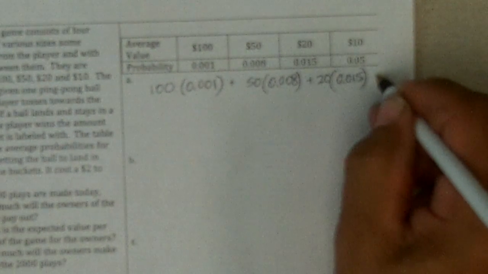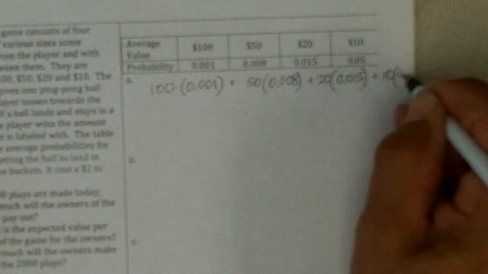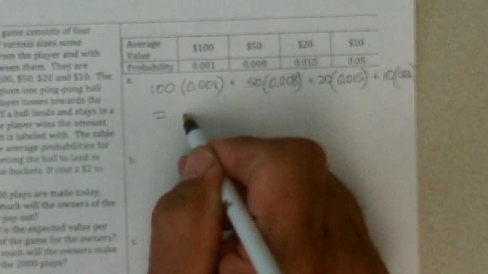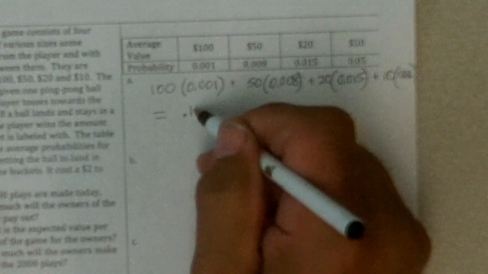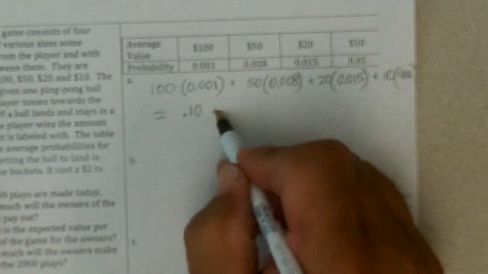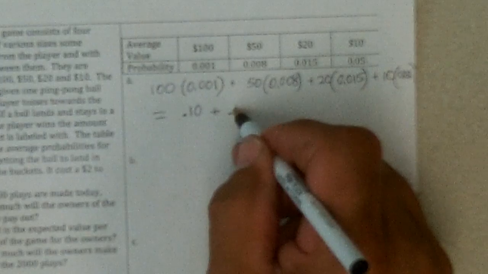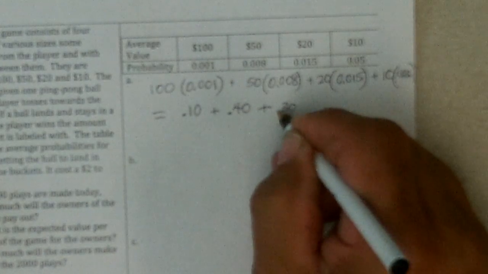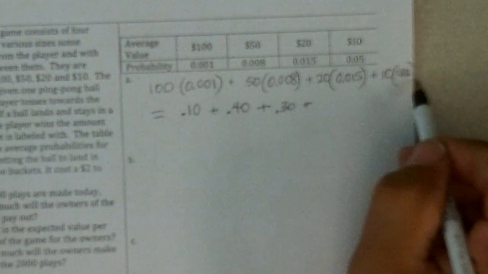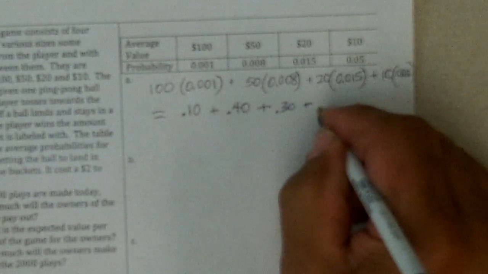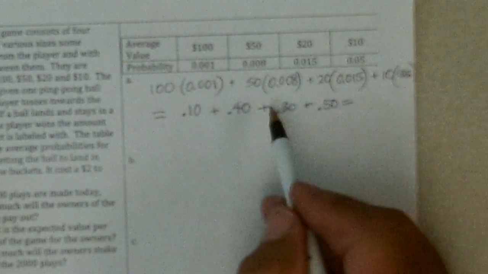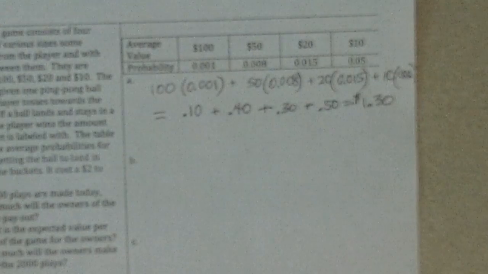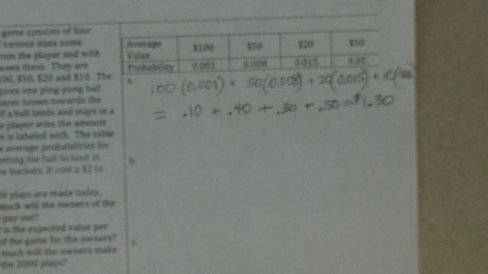plus 20 times 0.015 plus 10 times 0.05, which works out to be 10 cents plus 40 cents, I believe, plus 30 cents plus 50 cents, which is $1.30 is the average payout per play.